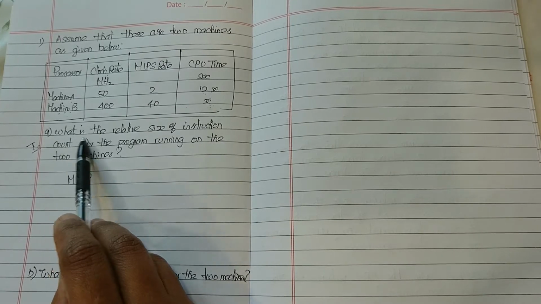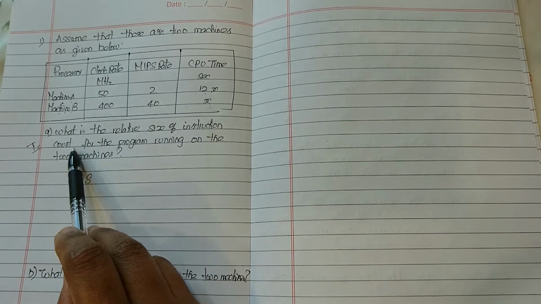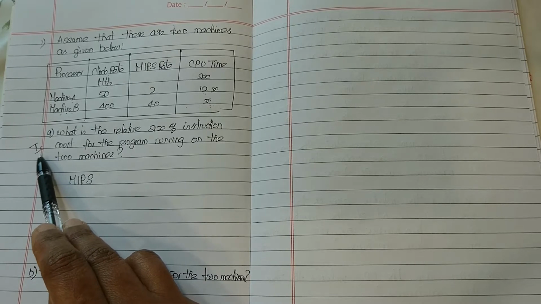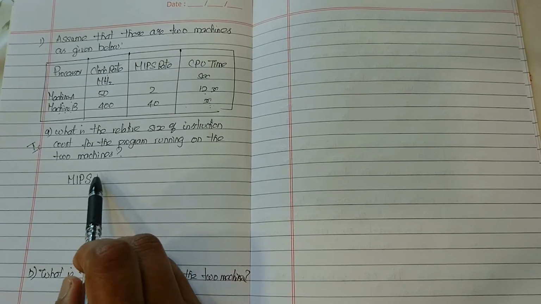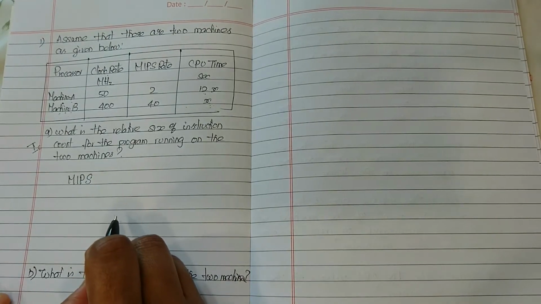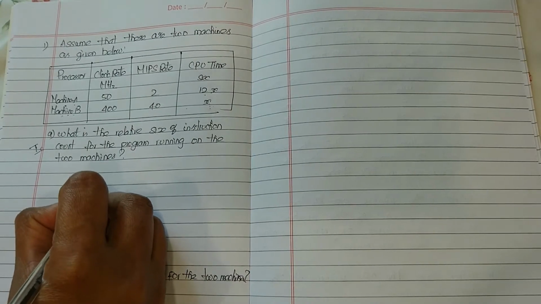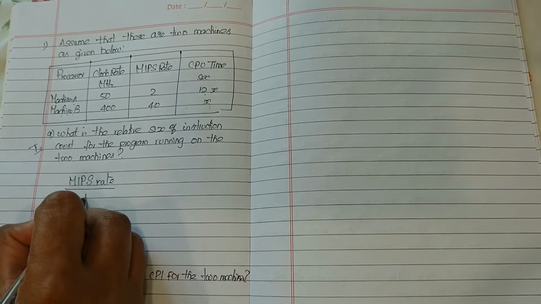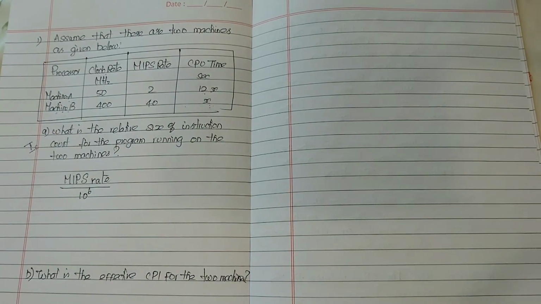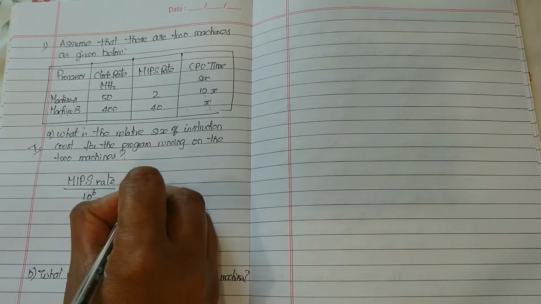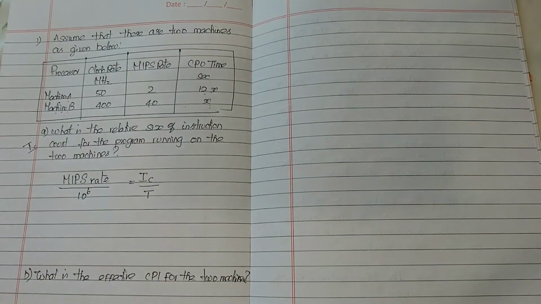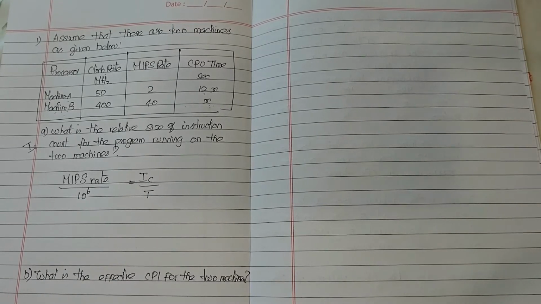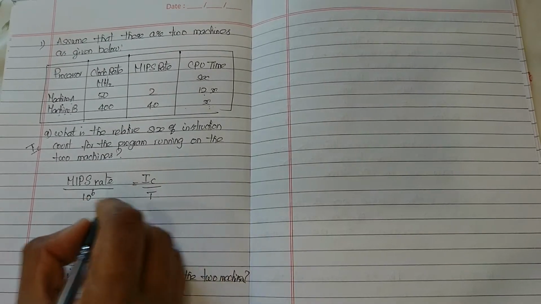Now the first question: what is the relative size of the instruction count? That is IC. They are asking for the relative size of the instruction count for the program running on the two machines. So for that, let's consider the MIPS rate. You can express the MIPS rate like this: MIPS rate divided by 10 power 6 is equivalent to IC divided by the execution time. Let's have this formula so that we can find out the relative size of the instruction count.